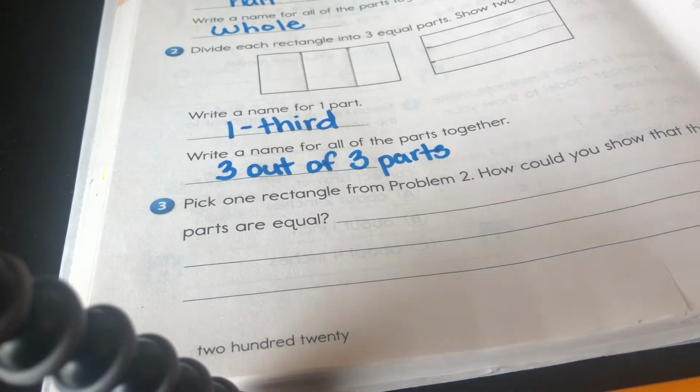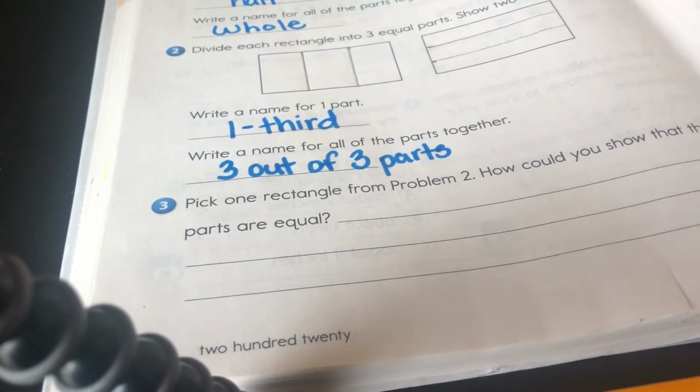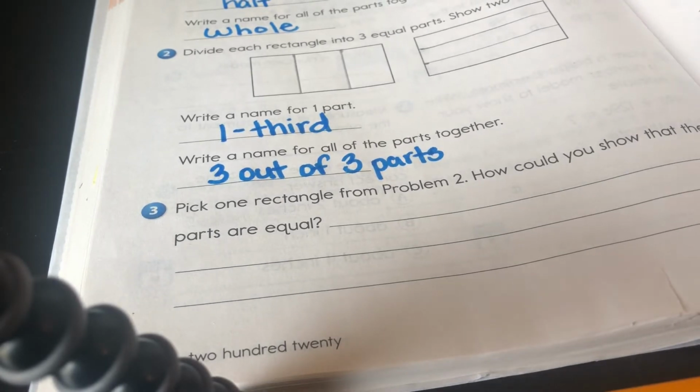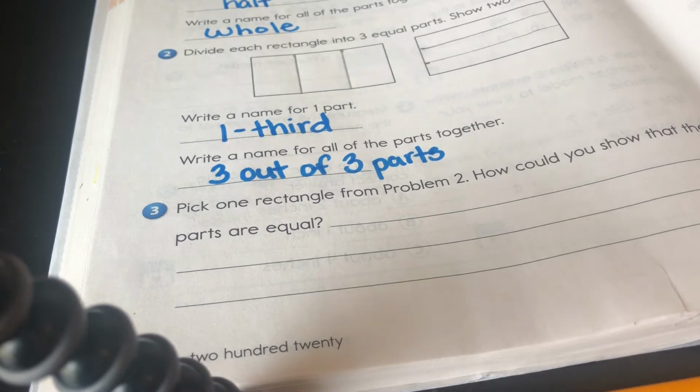Could you measure? What do you think you could do? Maybe if you had a rectangle that was like an actual piece of paper, you could fold it, and sometimes those folds can turn out to be equal parts.